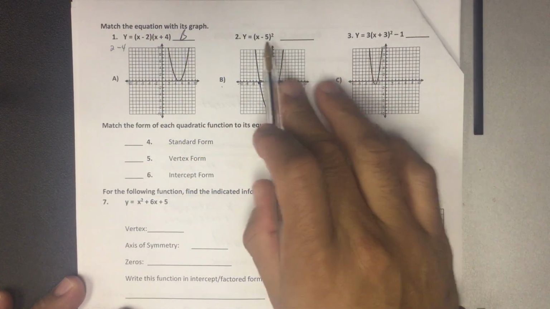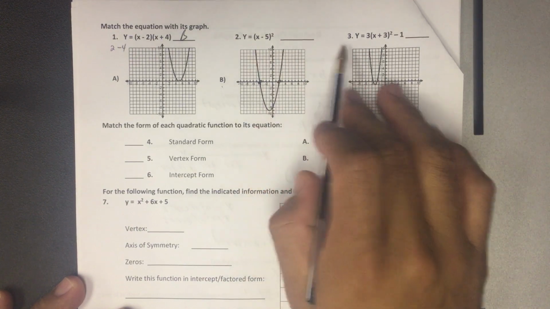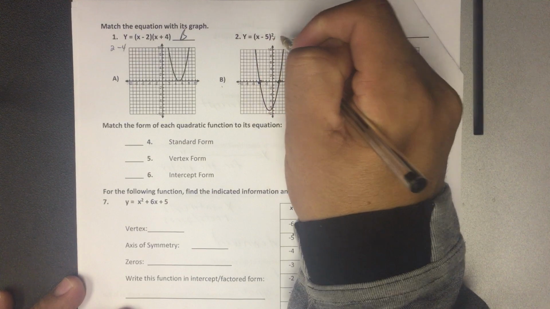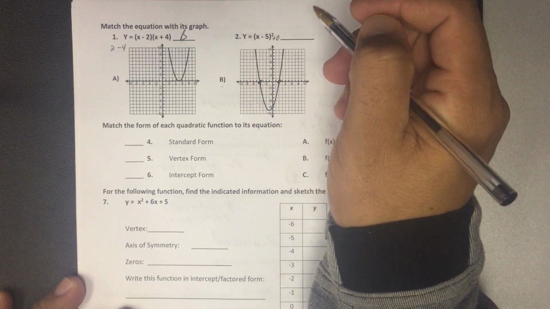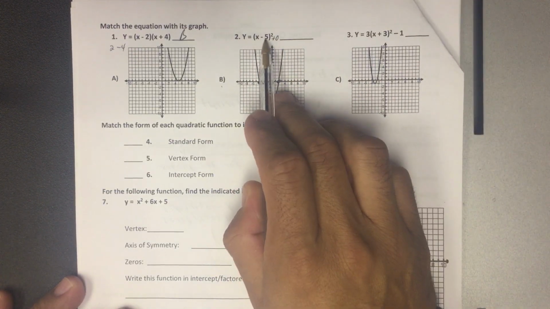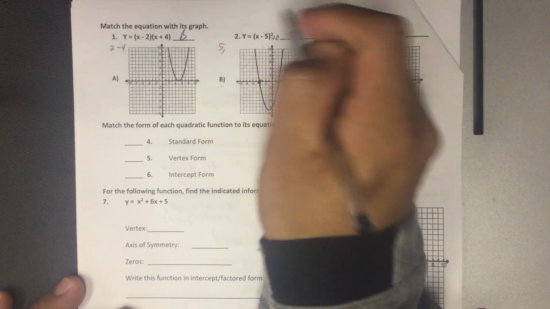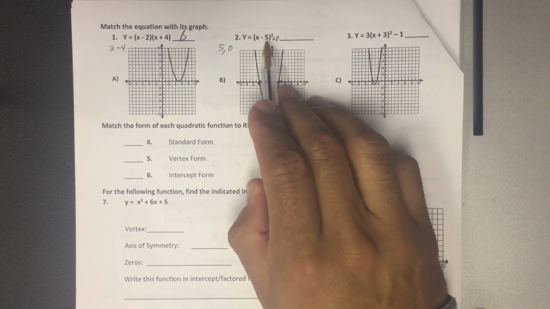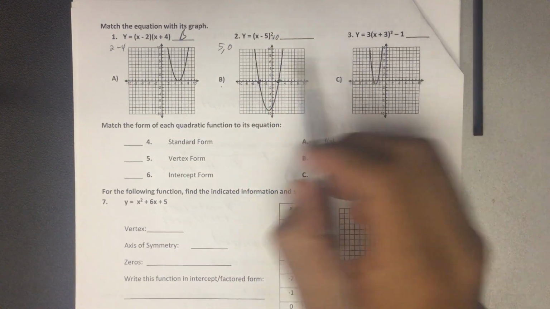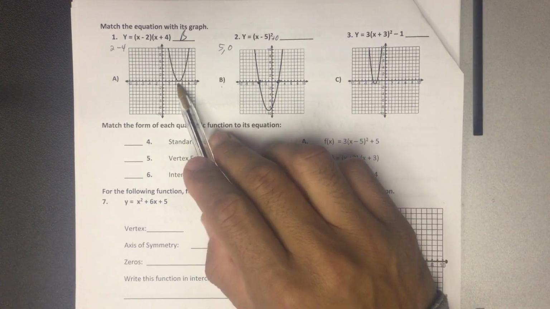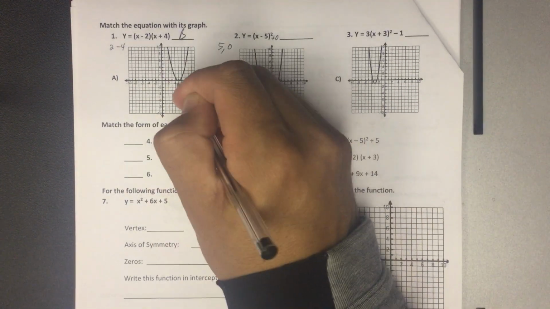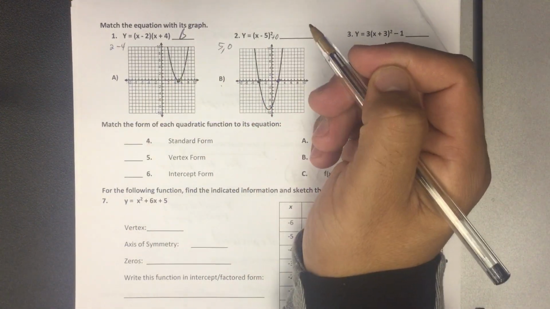right? These two are in vertex form. Now, if they're not adding a number out here for K, that's 0. So this one, if I change it, is 5, 0. I have to change the sign of the inside number. +5, 0. So that should be the vertex. Look right here. Here's this vertex, here's this vertex, here's this vertex. This one is at 5, 0.